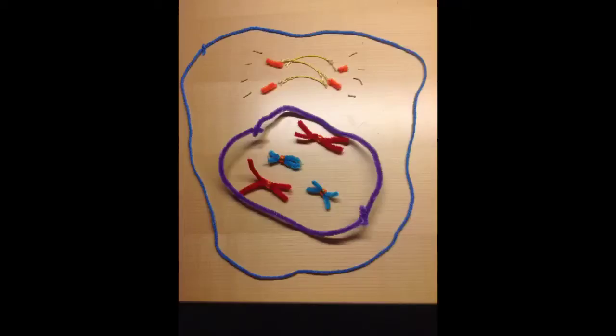This stage is prophase. Chromatin in the nucleus condenses to form chromosomes. The pairs of centrioles move to opposite sides of the nucleus. Spindle fibers form a bridge between the ends of the cell. The nuclear envelope breaks down.